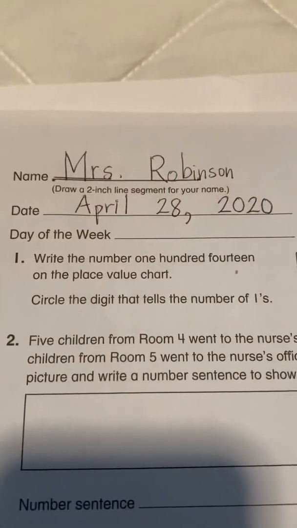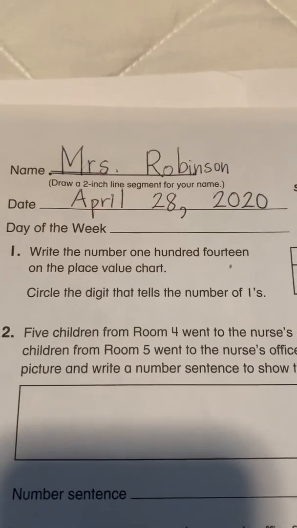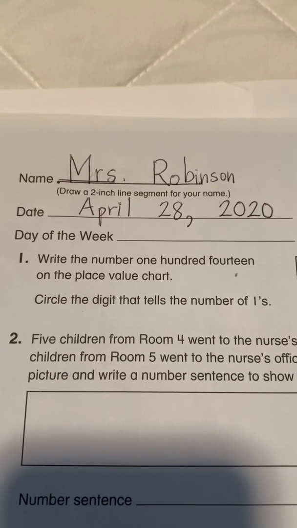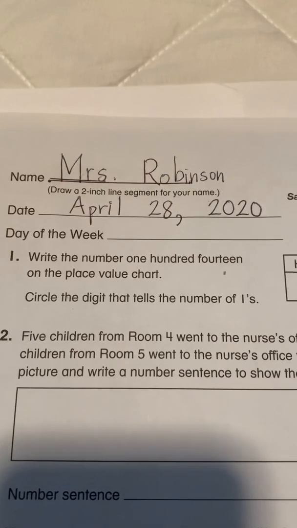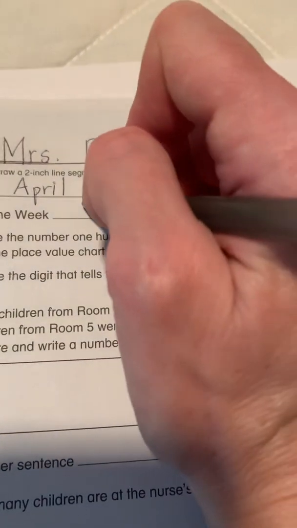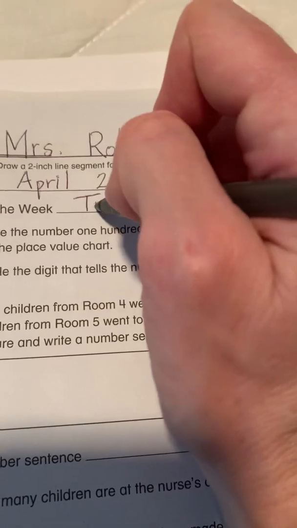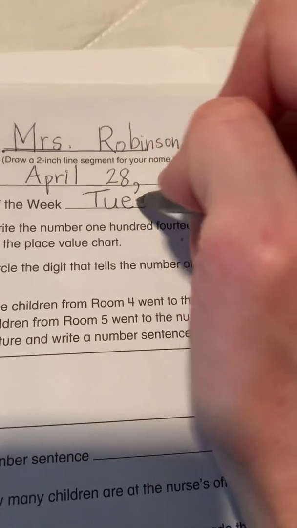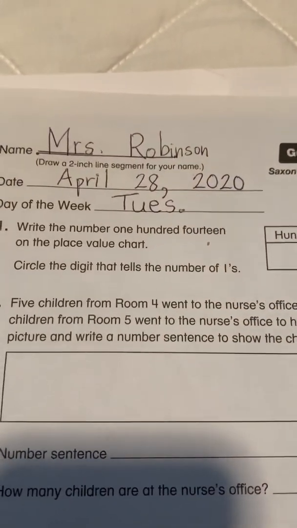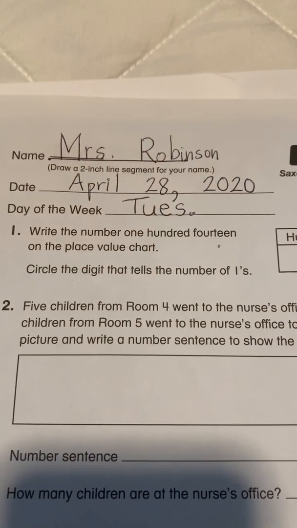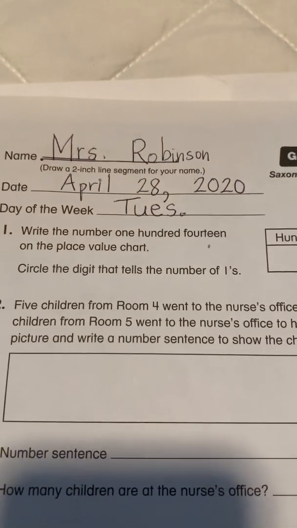Day of the week. 7 days in a week, baby. Sunday, Monday, Tuesday. That's a hard one to spell. Tuesday, Wednesday, Thursday, Friday, Saturday. 7 days in a week, baby.